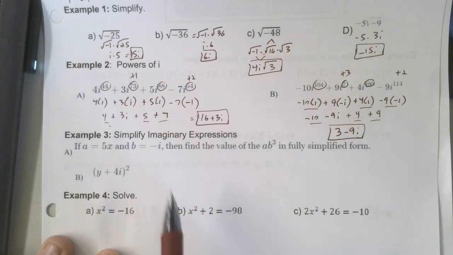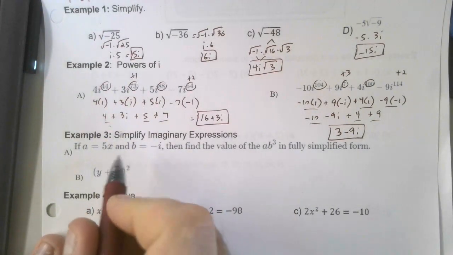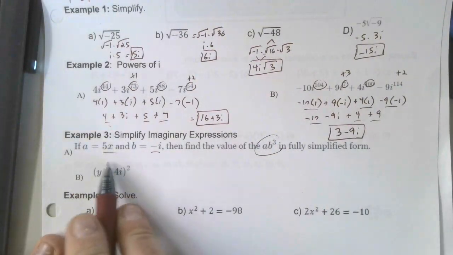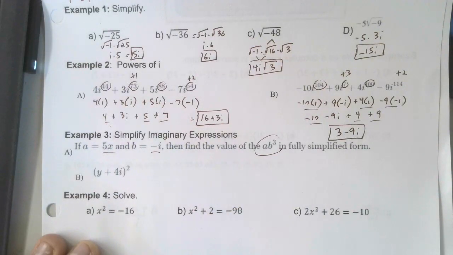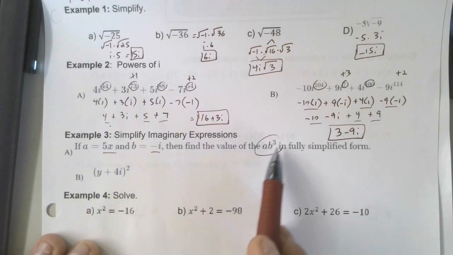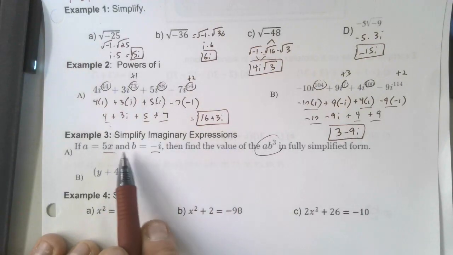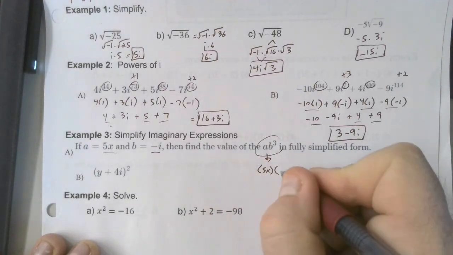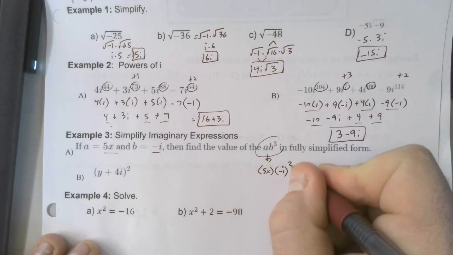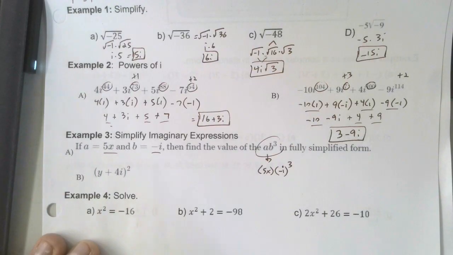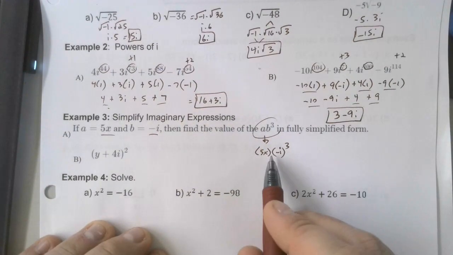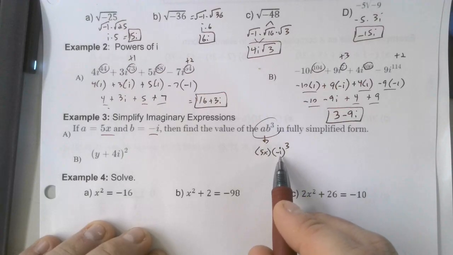So the next step is to be able to take expressions with i's in them and simplify them. So here's an example: ab cubed is your expression. a is 5x and b is negative i. So we simplify those separately. So notice negative i to the third.